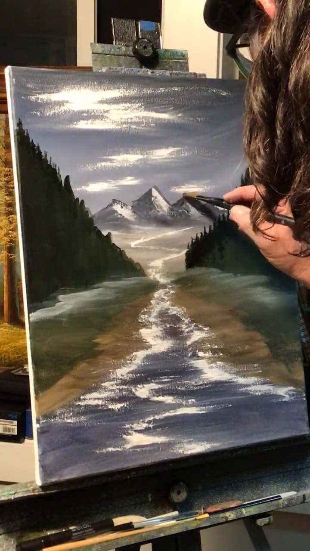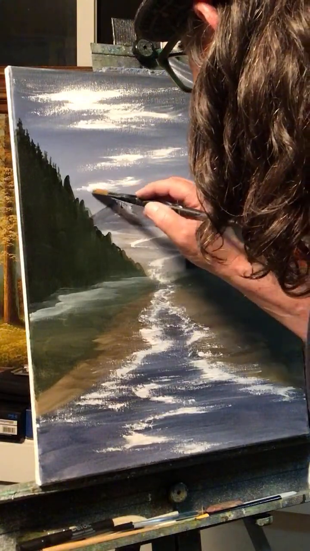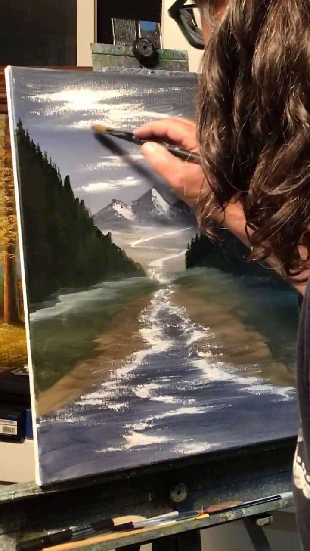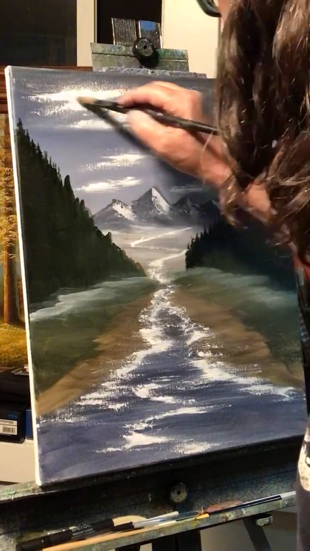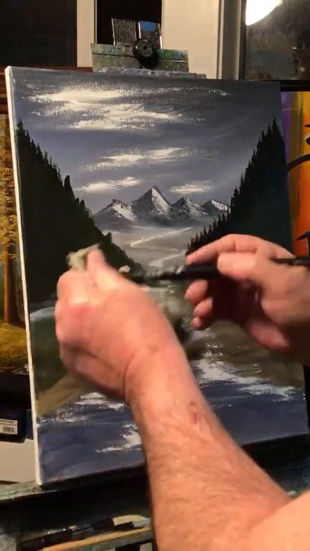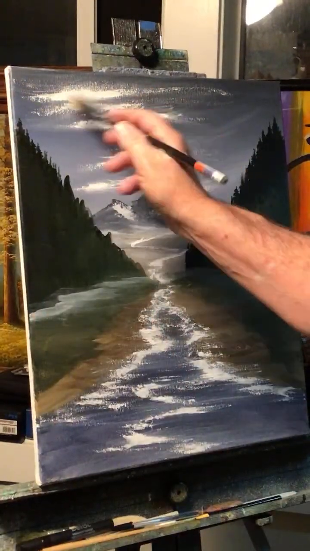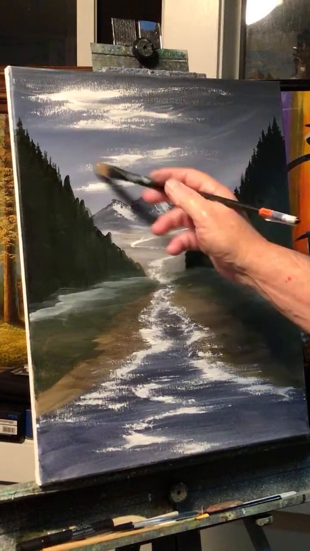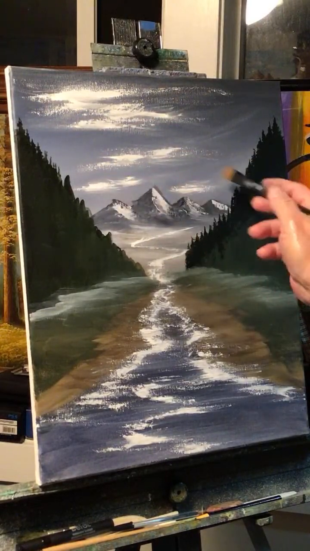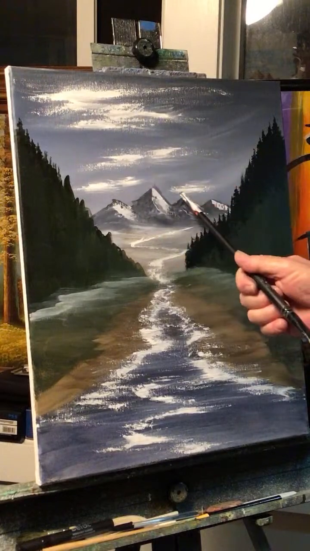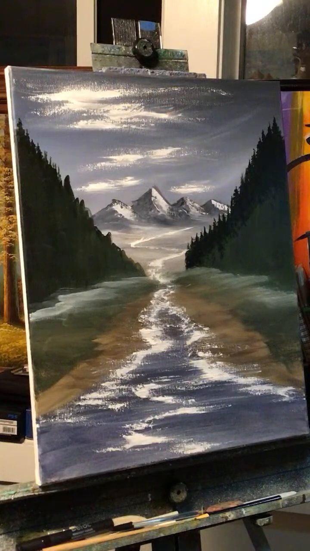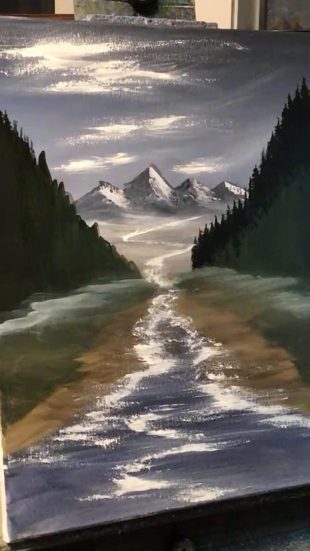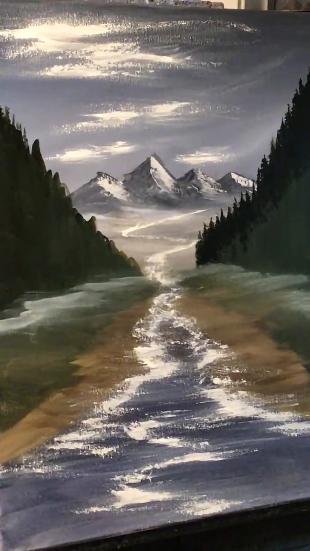You can actually just brush it in at the bottom to give it a shadow at the bottom. And wipe your brush and lightly blend it. I don't know if you can see it, but it's got like a shadow underneath the clouds now. Probably hard to see on the camera, but it's there. It gives the cloud a little dimension.